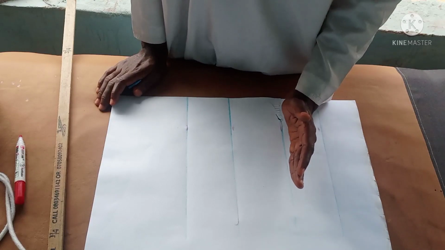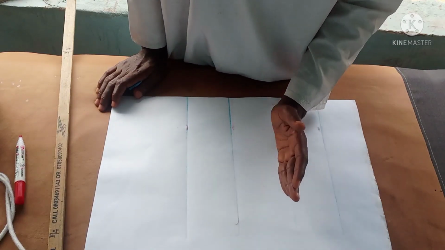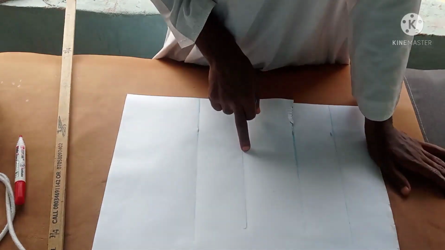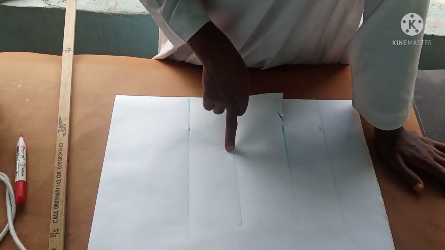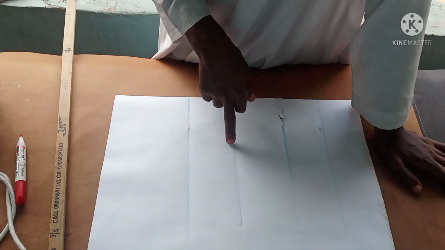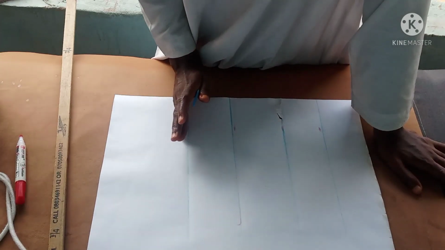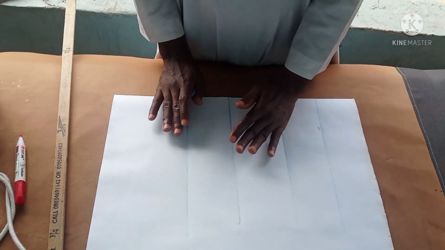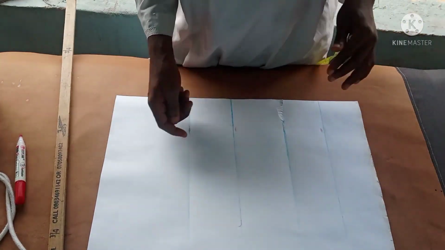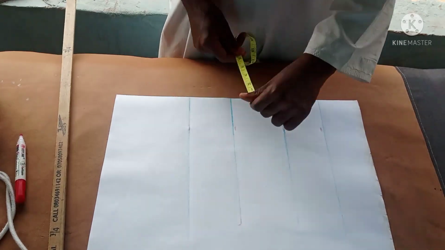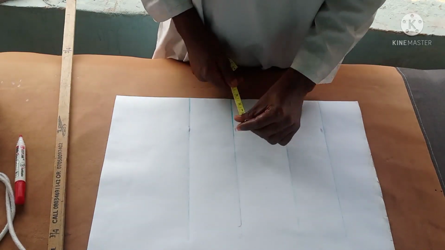So many people do ask question on how to get the upper bust. All you need to do is just measure whatever you have from your under bust to your bust point. Then you mark it to get your upper bust. Or maybe you can just decide to remove half inch from whatever you have in between your under bust to bust point. You remove half inch, then you mark it to get your upper bust line.